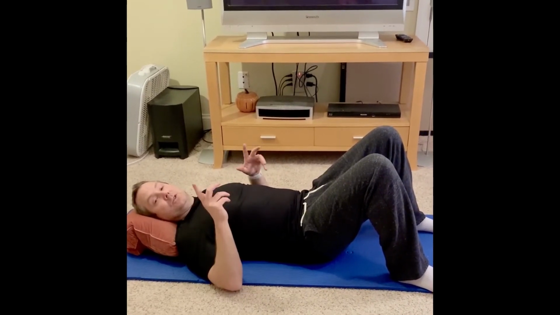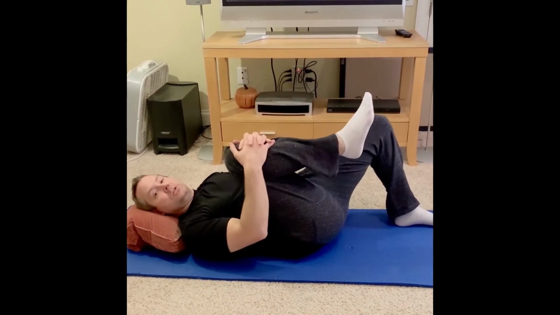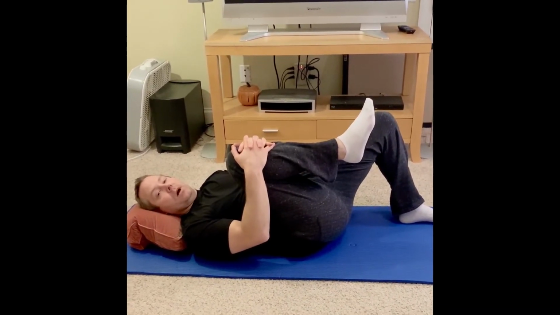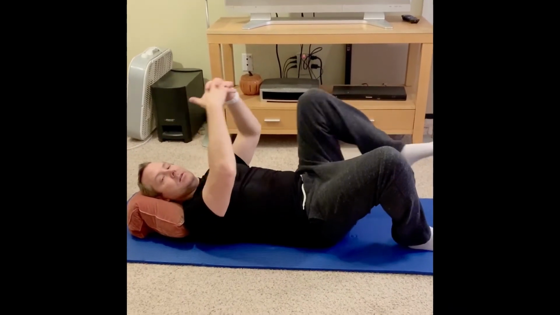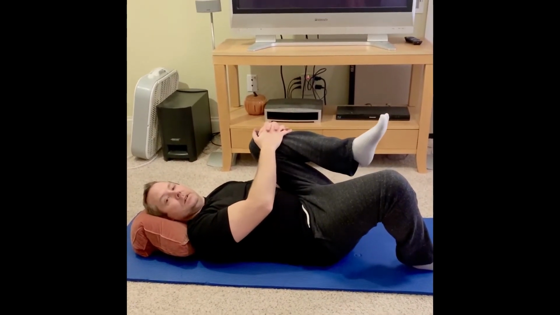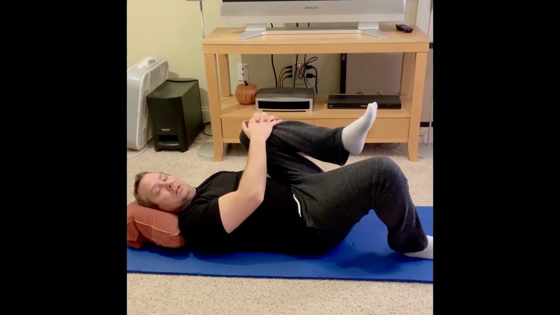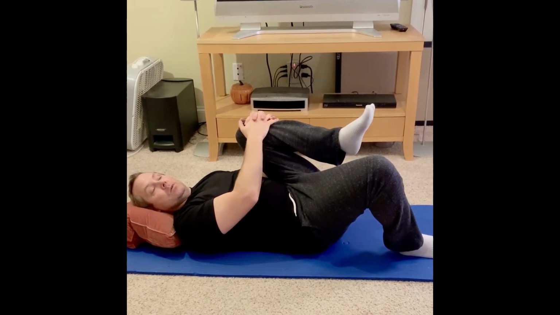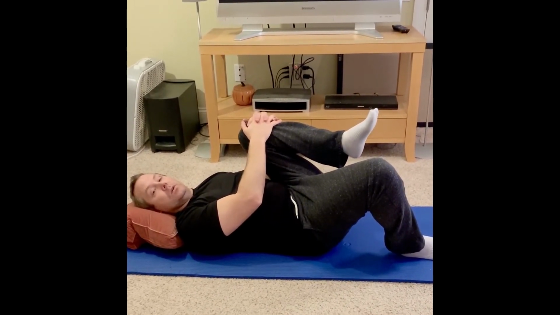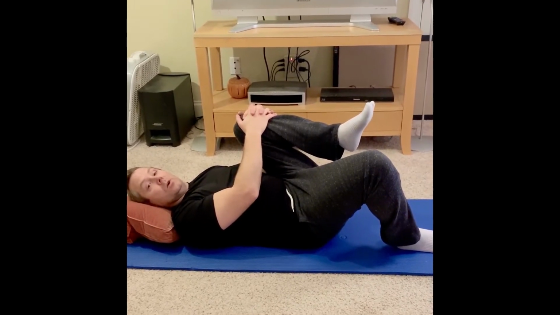All right, so exercise number 1 is just bringing one knee towards the chest, holding for about 30 seconds to a minute, and then relaxing, then switching and doing the other one. As in my last discussion, 30 seconds to a minute is the maximum time limit that you want to do. You want to hold that stretch where it's comfortable. You want to go to the point where you feel a stretch, but you don't want to go into pain.